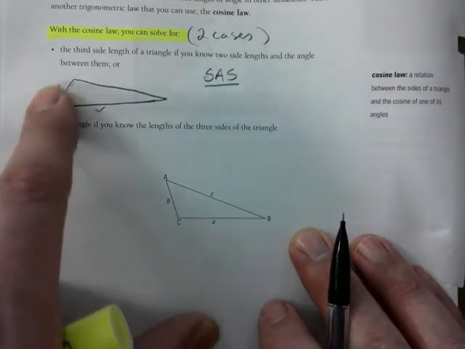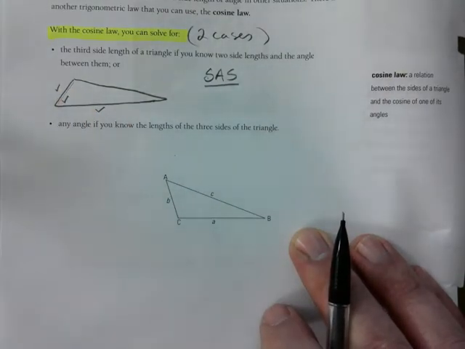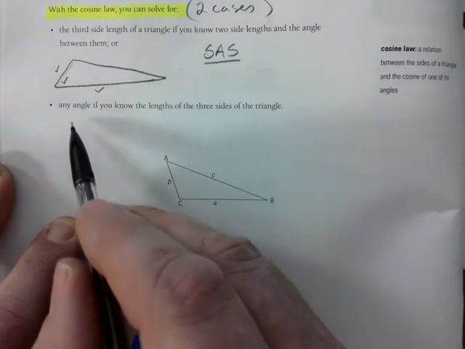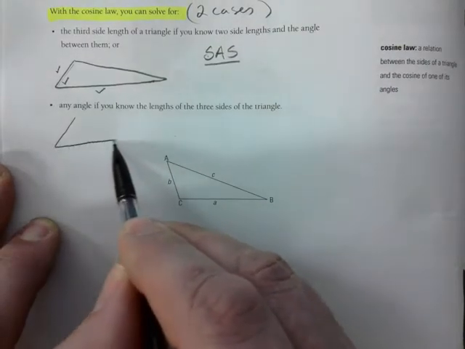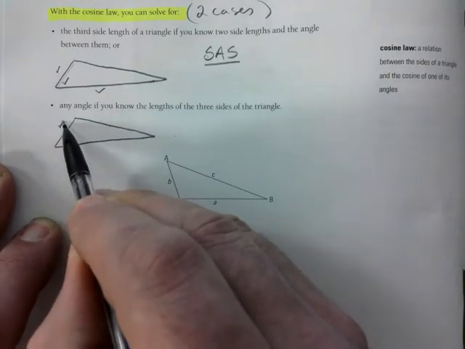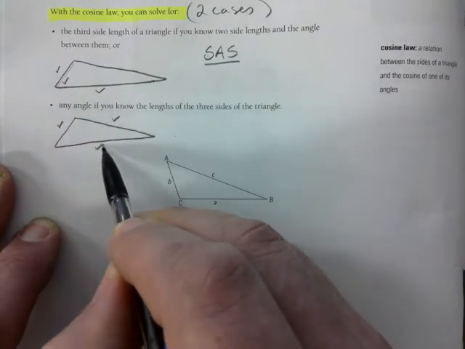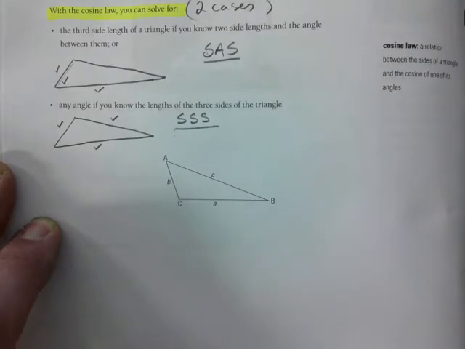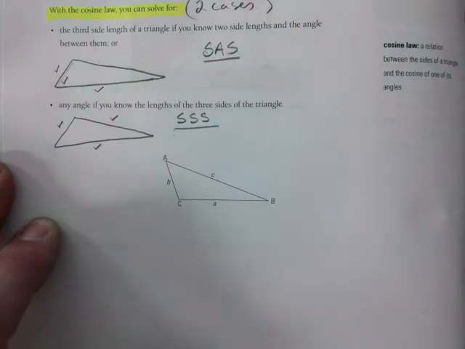Okay. Do you have a pair? Like if you have this scenario, you don't have a pair, right? There's no side length across from that angle, so you have to use cosine law. The second instance, let's make the same triangle, is when you have all three sides. This is called side, side, side. If you have all three sides, that one is the most obvious of all. The only one that can help you there is cosine law.